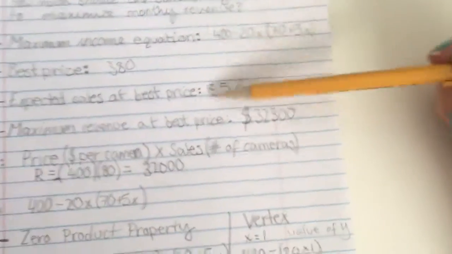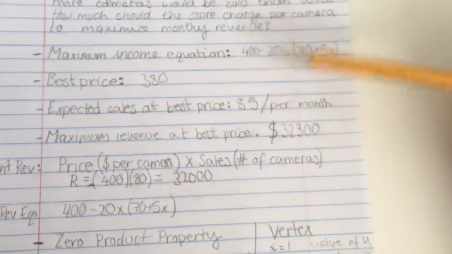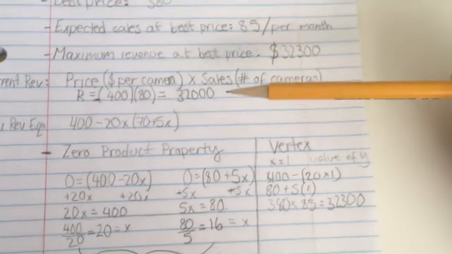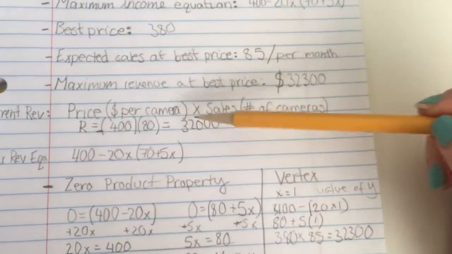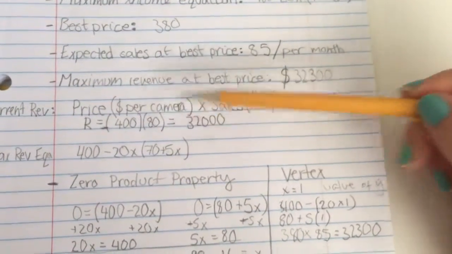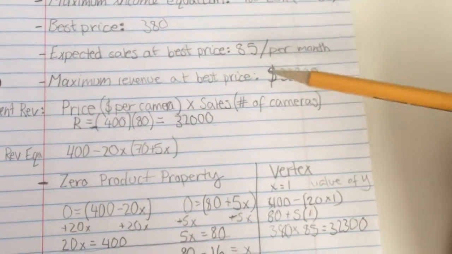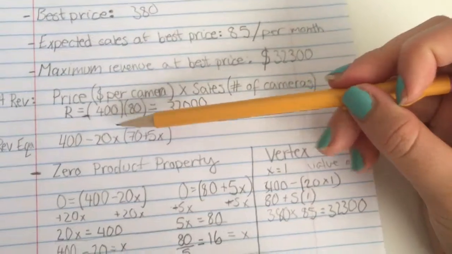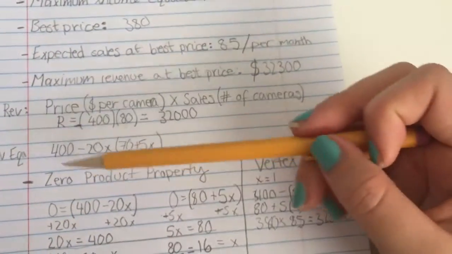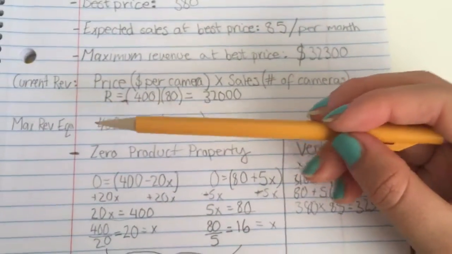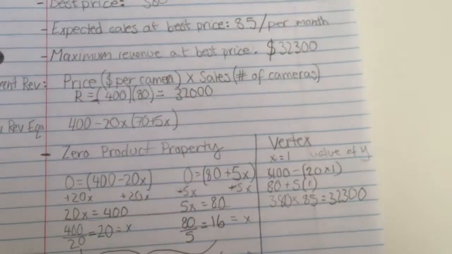Okay, so here are the answers that I've worked out, but I'll show you the process. The equation for the current revenue is price times sales, so amount per camera and number of cameras sold. So that is 400 times 80, which equals 32,000. Now we're going to work out the maximum revenue equation.